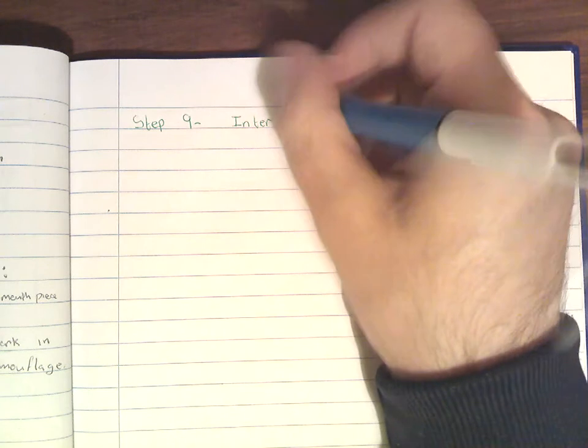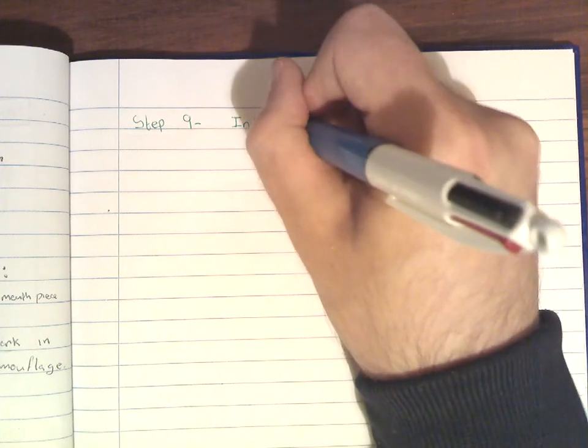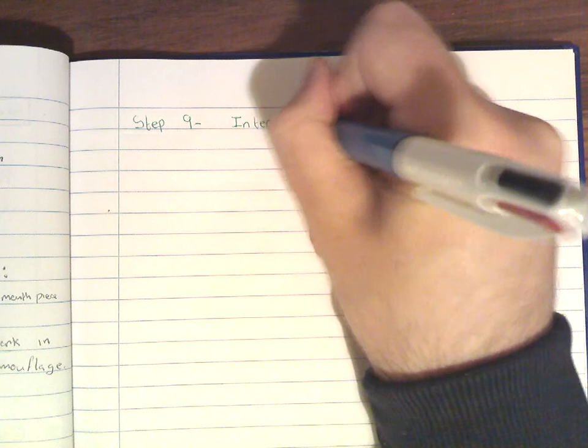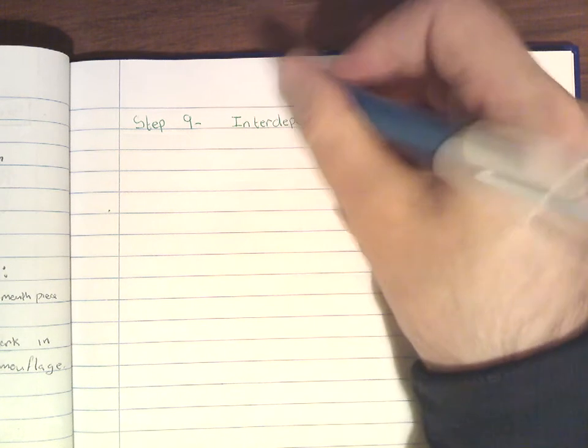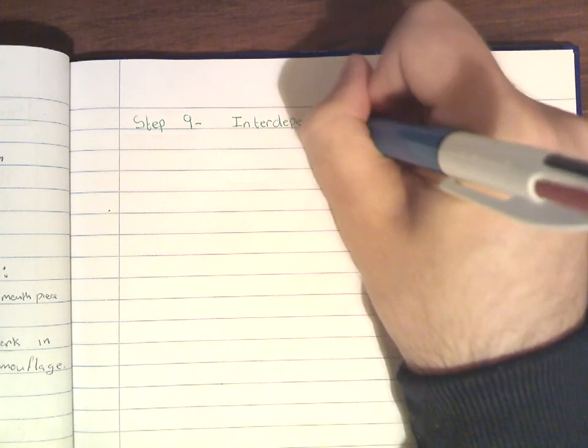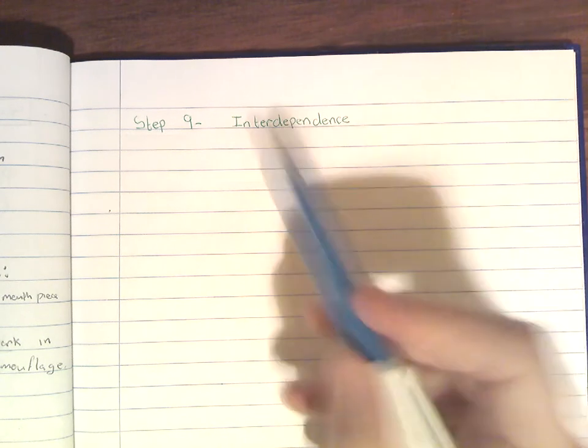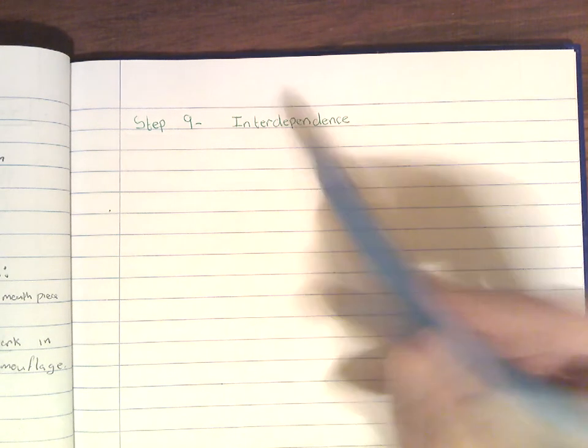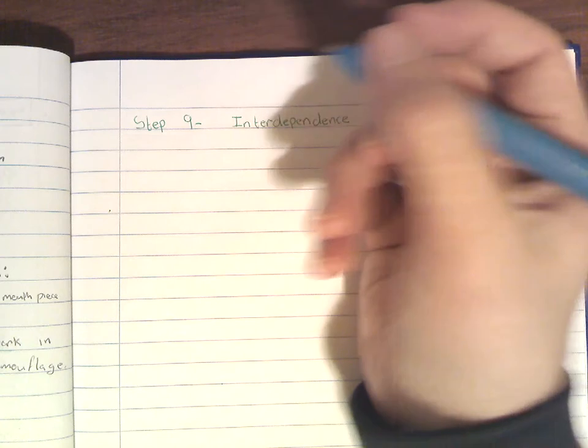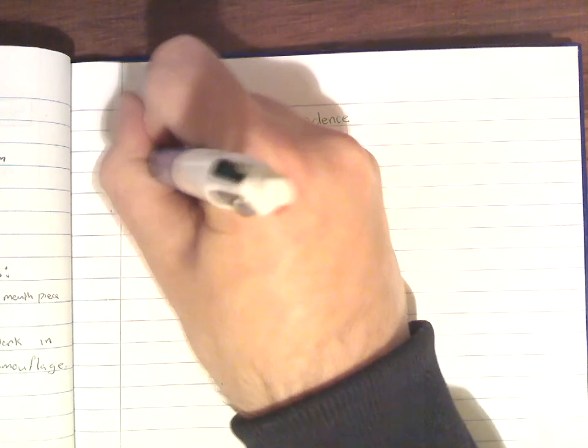So interdependence. So this idea of interdependence. And if we look at a definition, so what is interdependence?